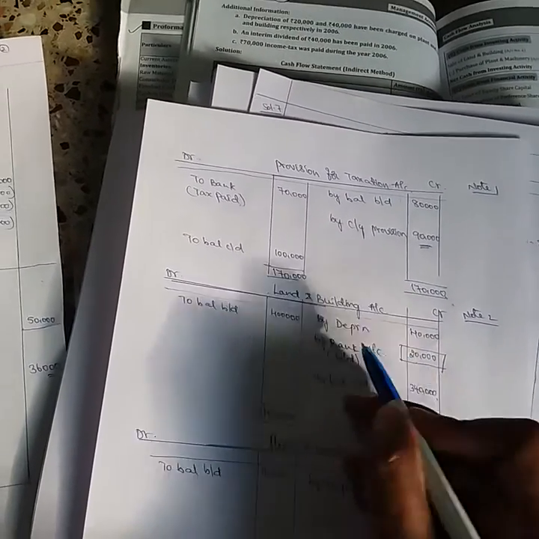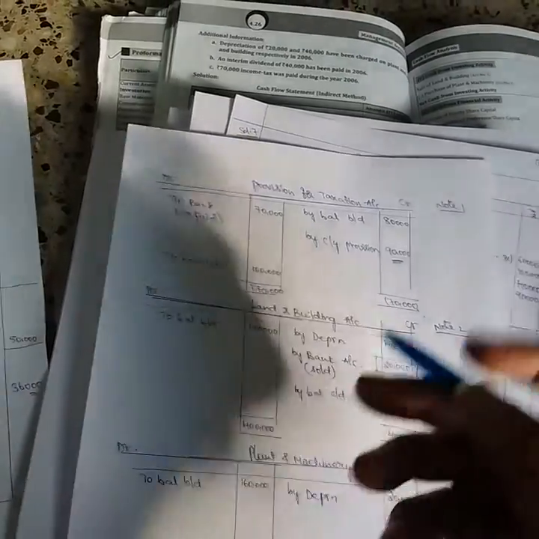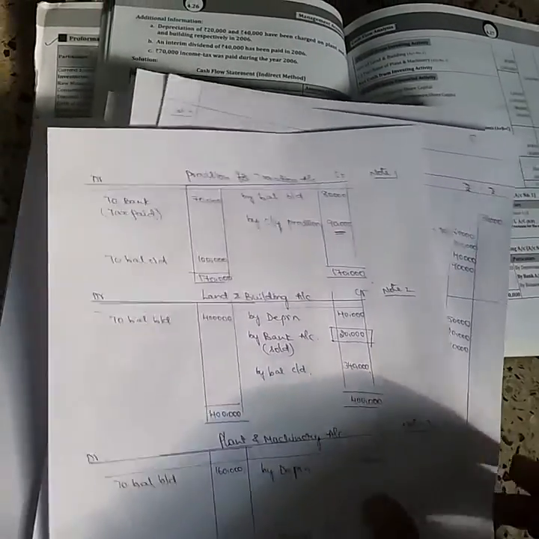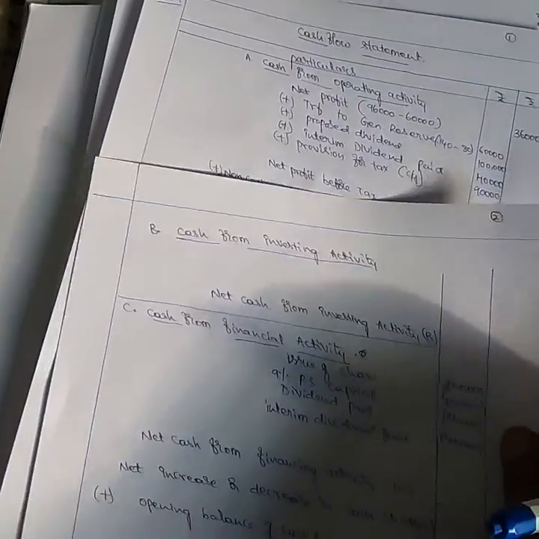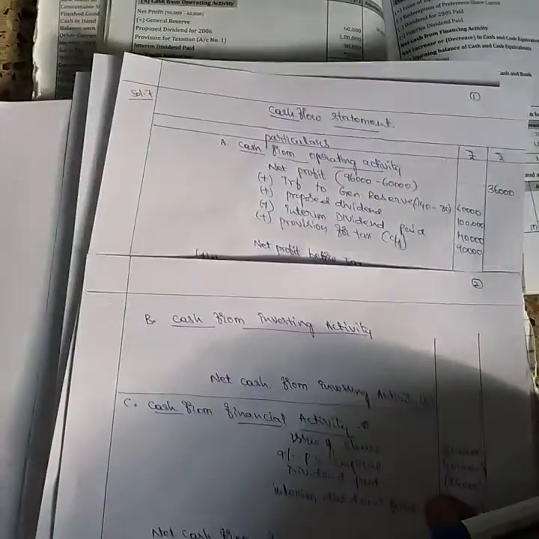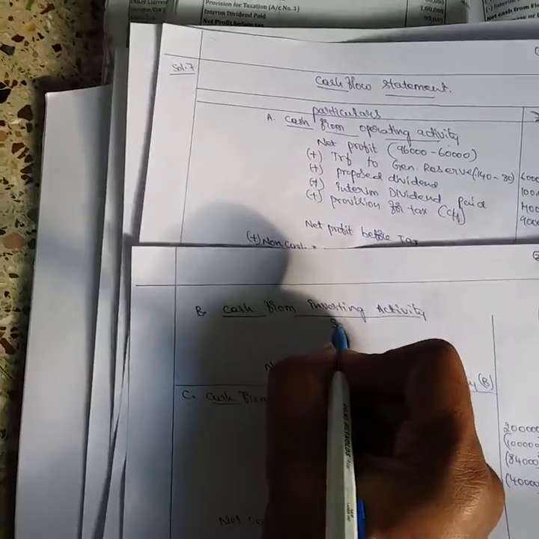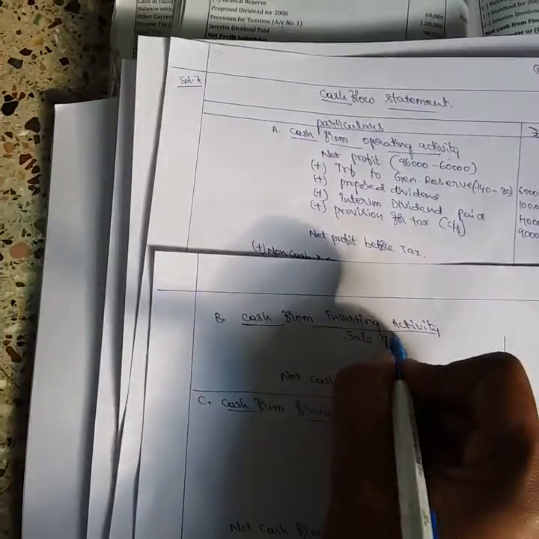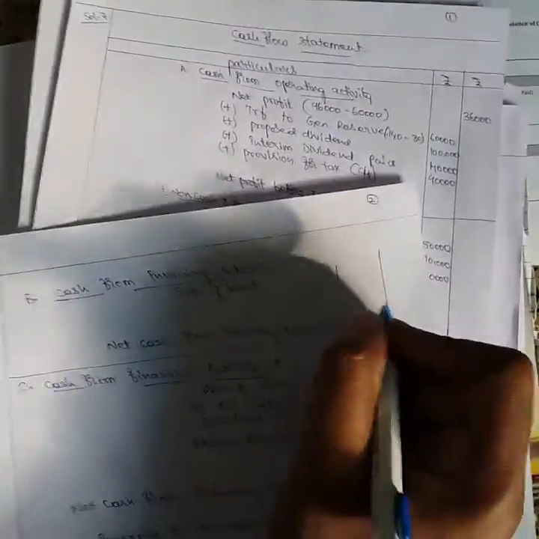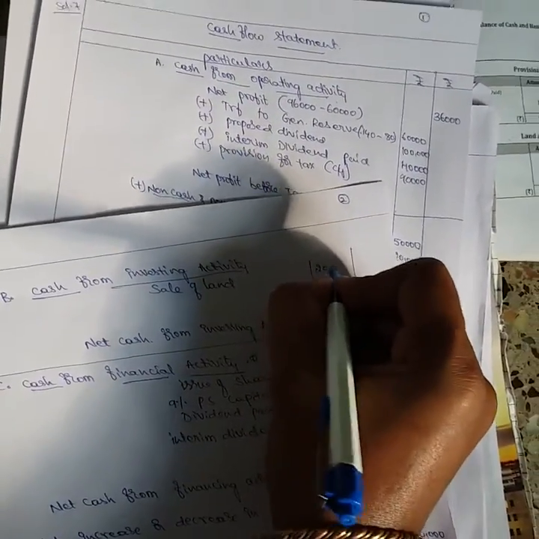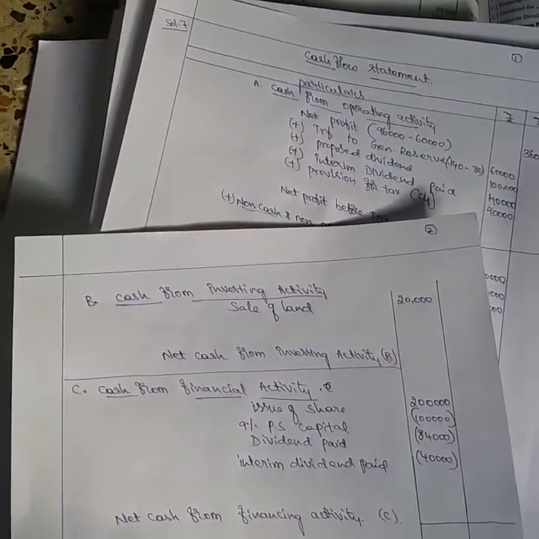Land and building comes under investing activity. B, cash from investing activity. Sale of land, amount 20,000. Cash inflow, positive balance 20,000.